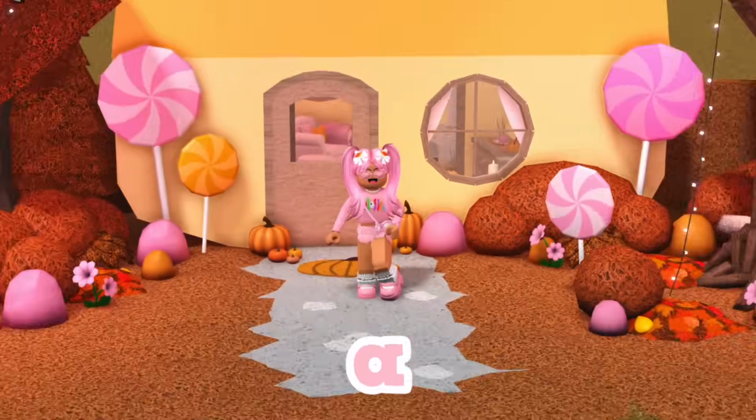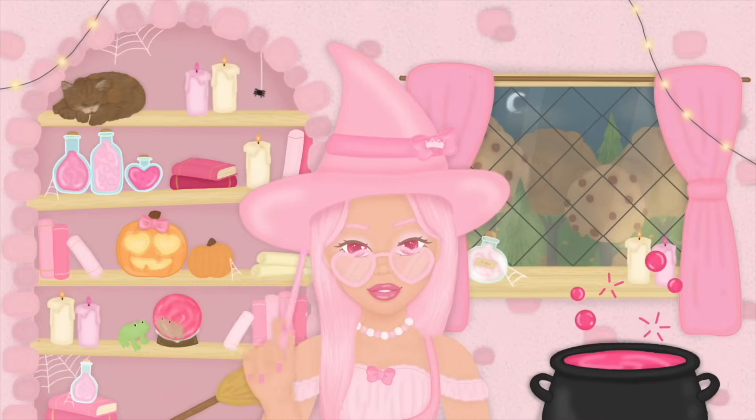In today's video, I made a giant candy corn shaped house in Bloxburg.